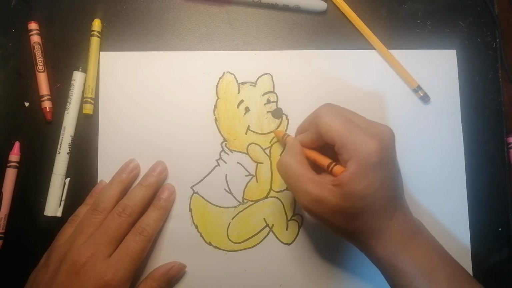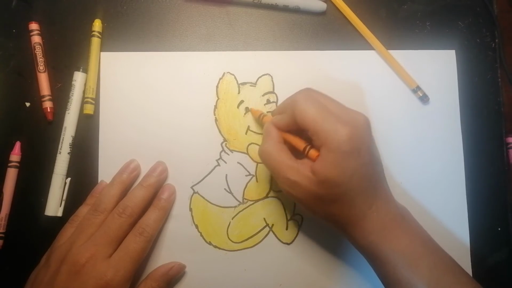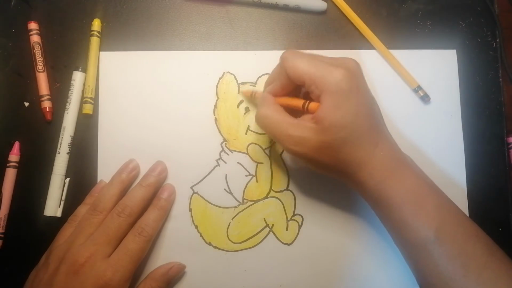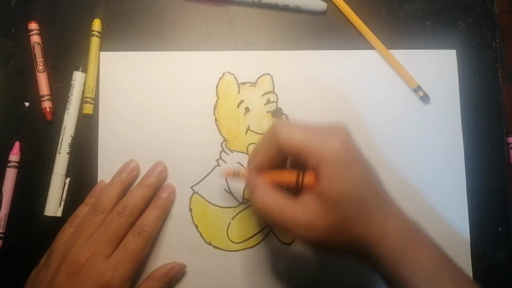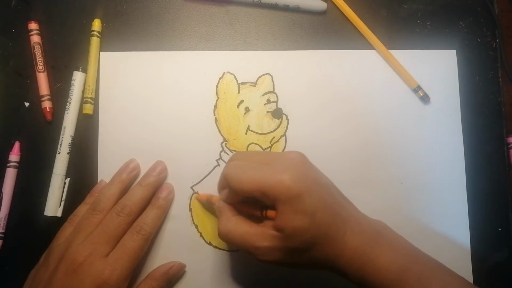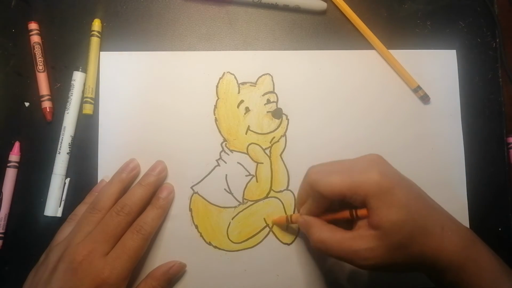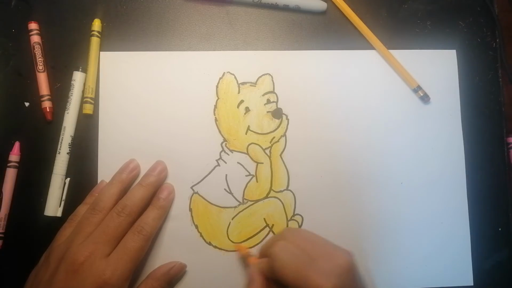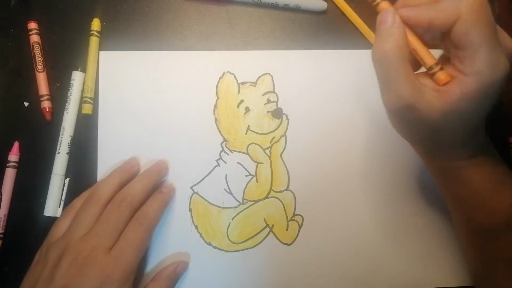Then of course sa mga baba ng lips, sa mga parts na shaded siya, ayan, sa mga may nose, sa mga may eyes, ayan, dito sa right part ng ears, ayan. So there you go, medyo naging 3D na siya konti, no?